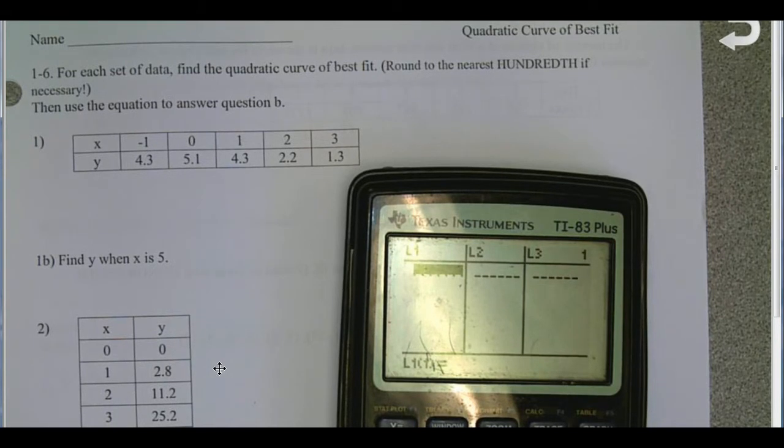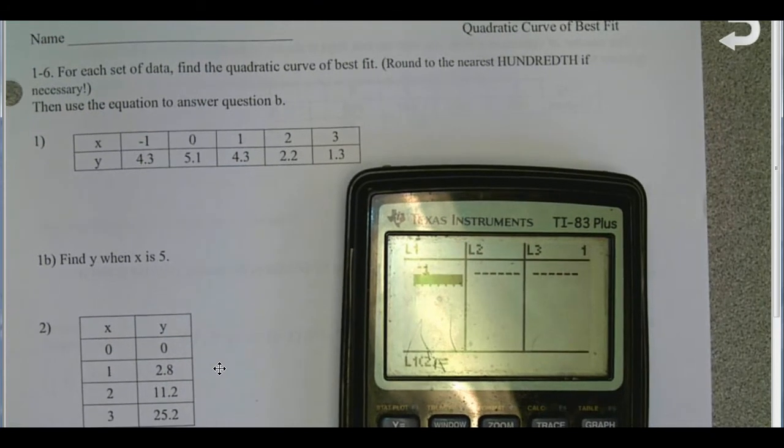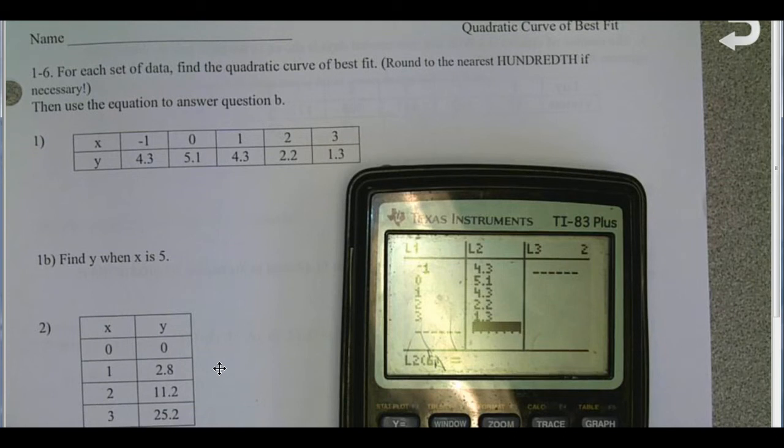So I'm going to go ahead and put in L1 here for problem number 1. We got -1, 0, 1, 2, and 3. And then I got 4.3, 5.1, 4.3, 2.2, and 1.3. Now, everything's the same, and here's where it gets confusing.